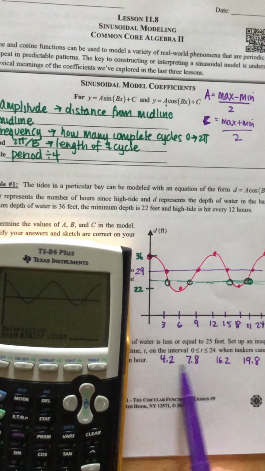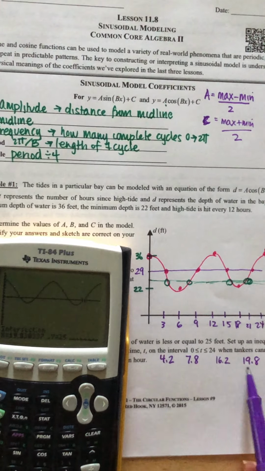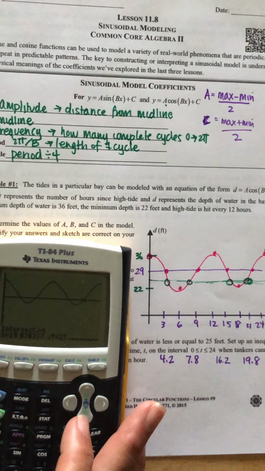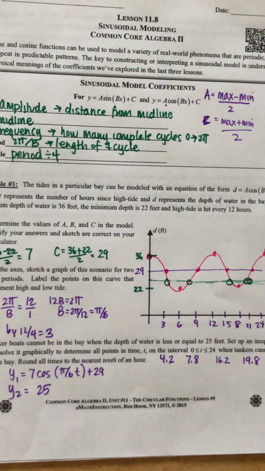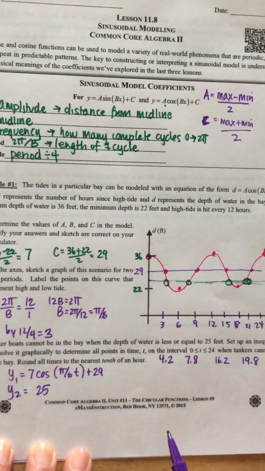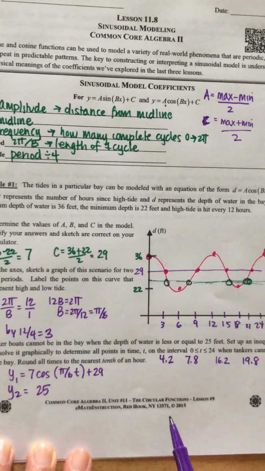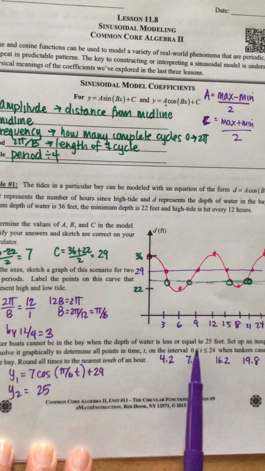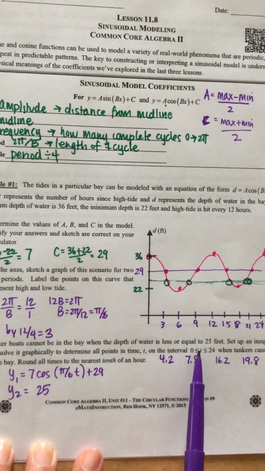So tanker can't be in the water from here to here, can't be in the water from here to here. All right, so what we need to do is write up the inequality. Now I'm going to stick with the set builder notation because they did do set builder notation here. You could always put it in interval notation. They say less than or equal to 25 feet, so it is going to include it.